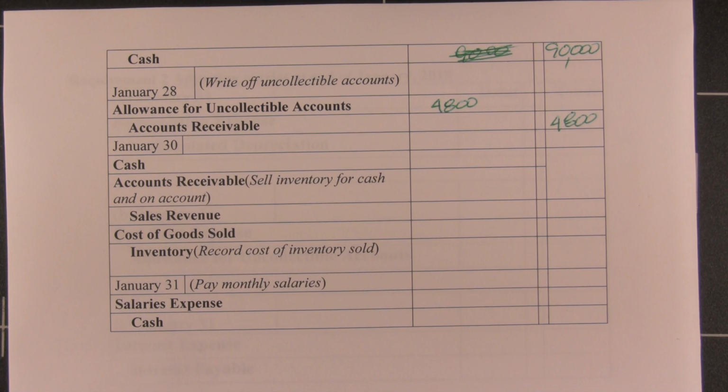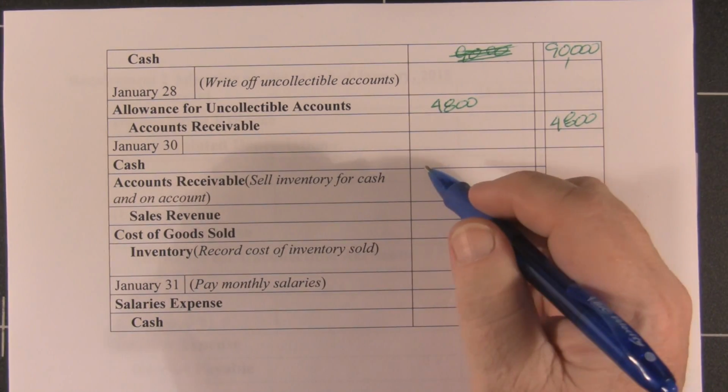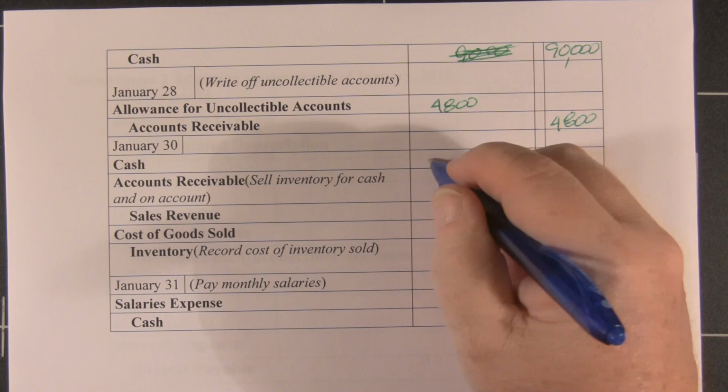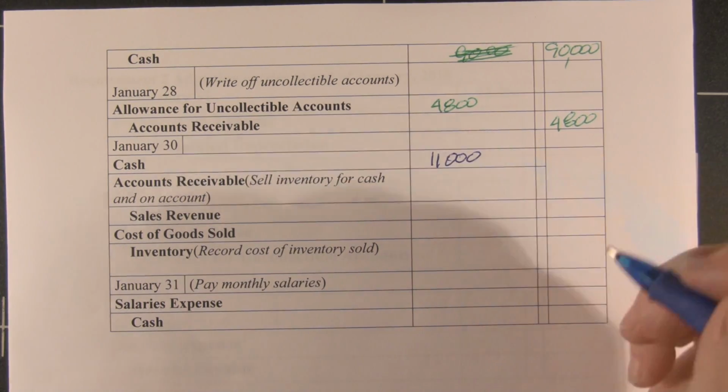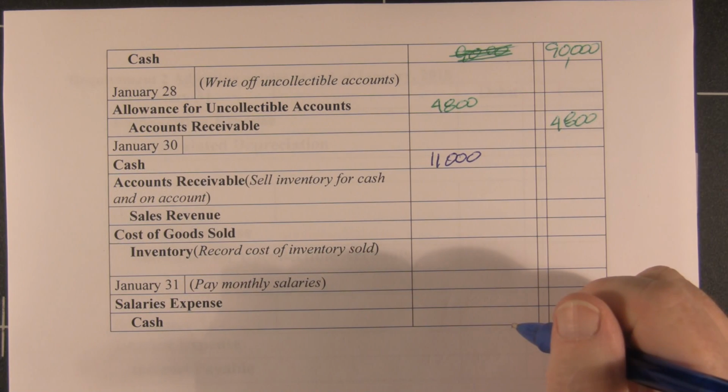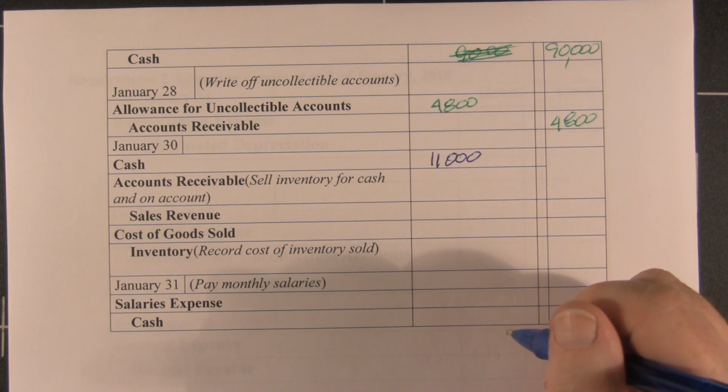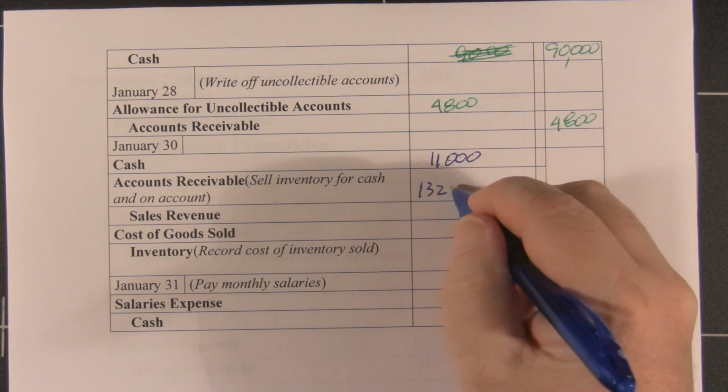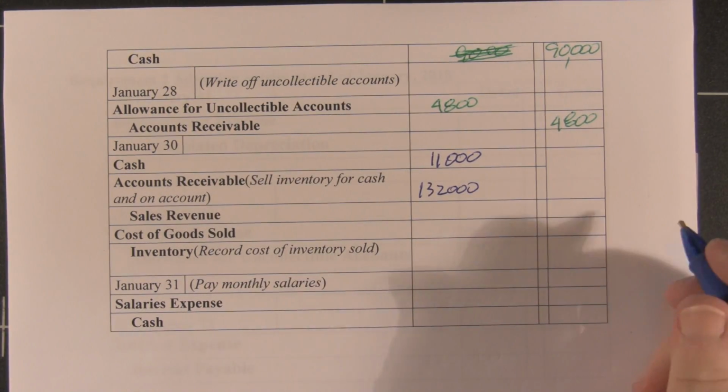Then on January 30th, we recorded our sales for the second half of the month for $143,000, and some of that was in cash, some of it was in accounts receivable, and all of it was revenue, so we have to handle that. So we have cash, they tell us, was $11,000. So that's a debit to cash for $11,000. It's a debit to accounts receivable of $132,000 and a credit to sales revenue for the total of $143,000.